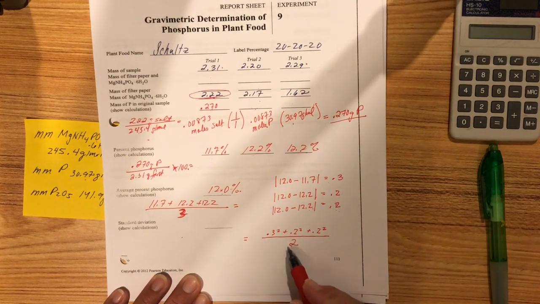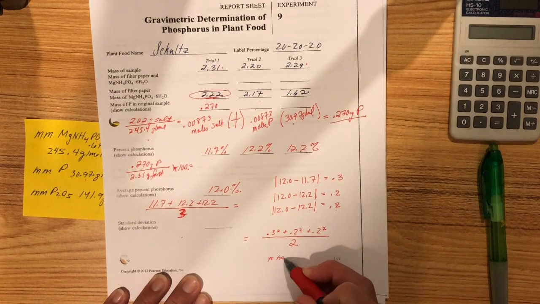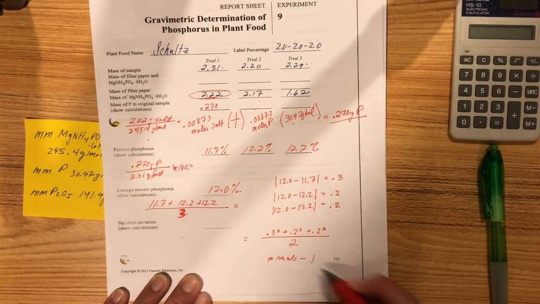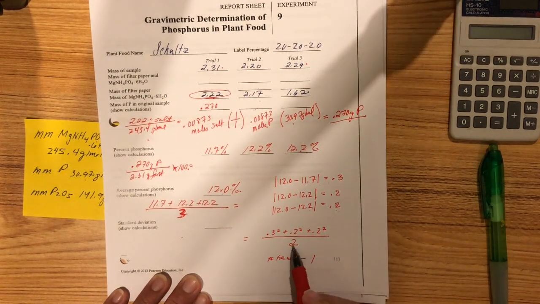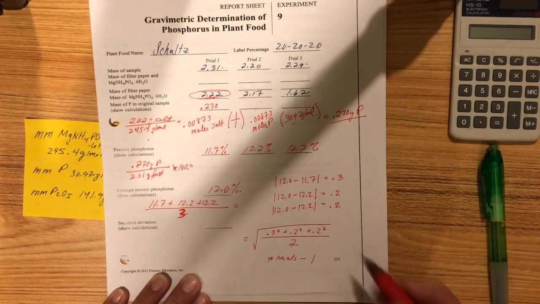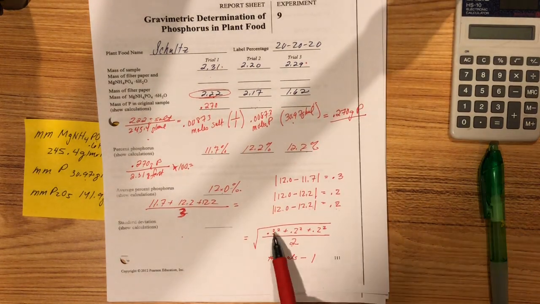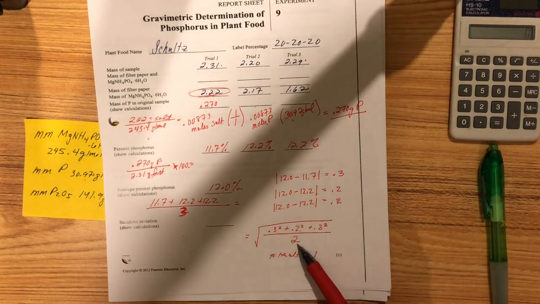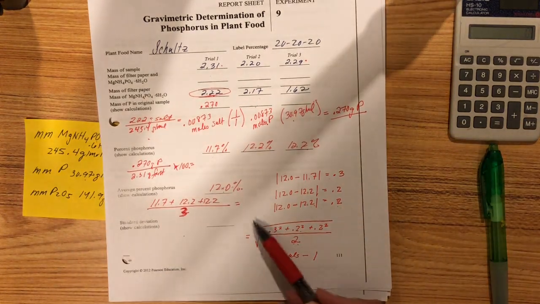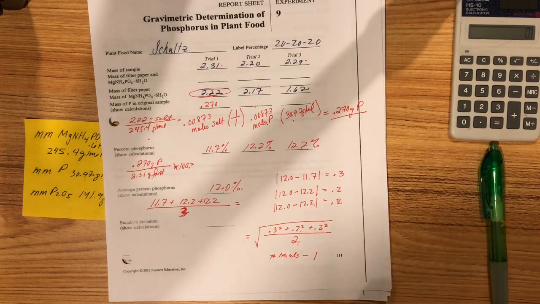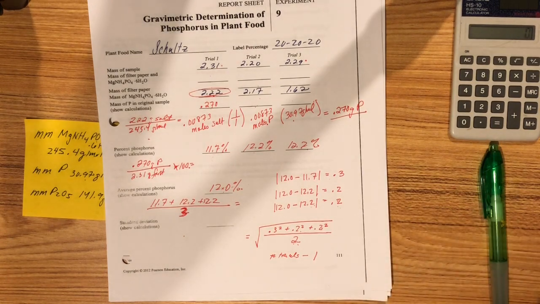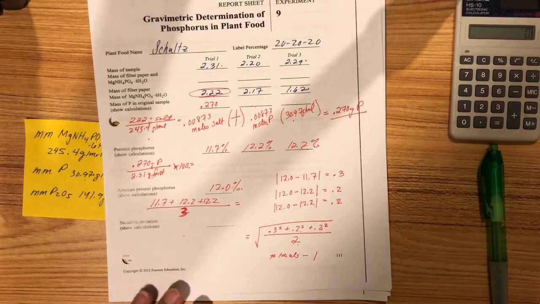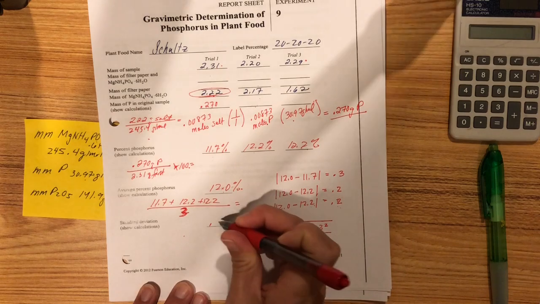So it's the number of trials minus 1. Okay, so that goes on the bottom. And then we're going to take the complete square root of that. So again, square, square, square, divide by the number of trials minus 1, which in our case is 2, and then take the square root. Okay, go ahead and work through yours. All right, so when I do mine, I end up getting a standard deviation of 0.29.